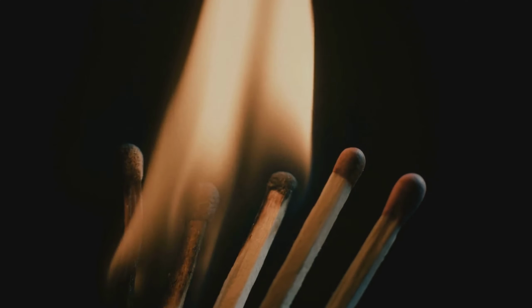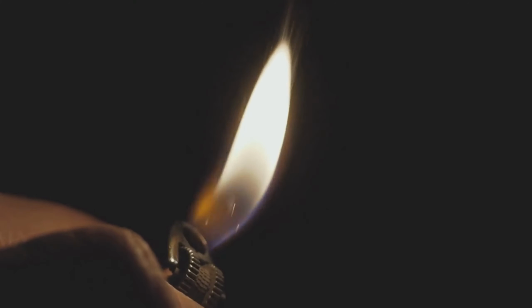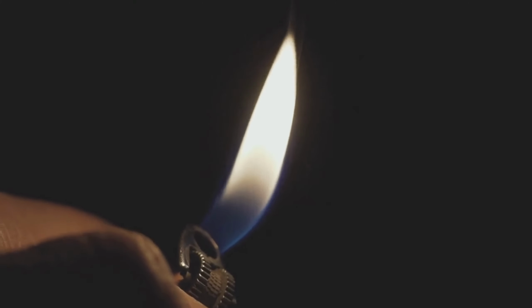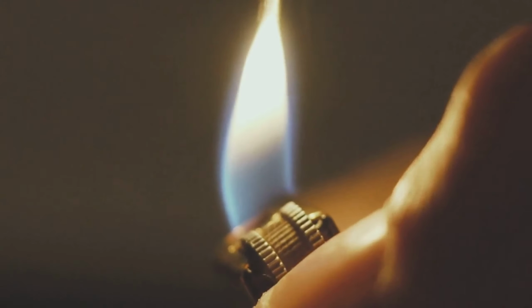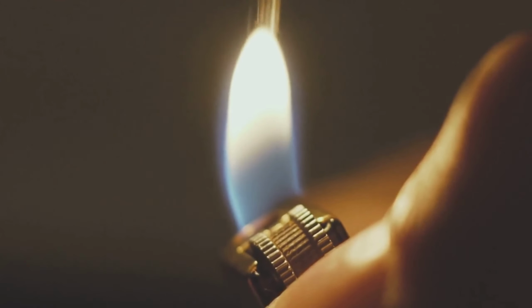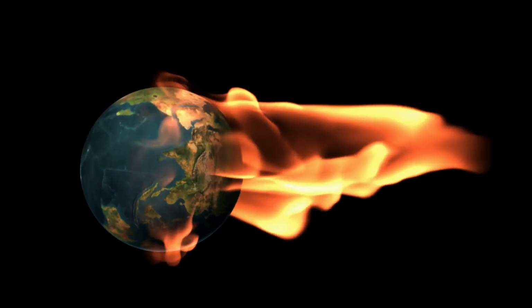However, combustion processes have inherent drawbacks. One of the byproducts of combustion is soot, which is a black, powdery or flaky substance consisting mostly of amorphous carbon. It is produced by the incomplete burning of organic matter.